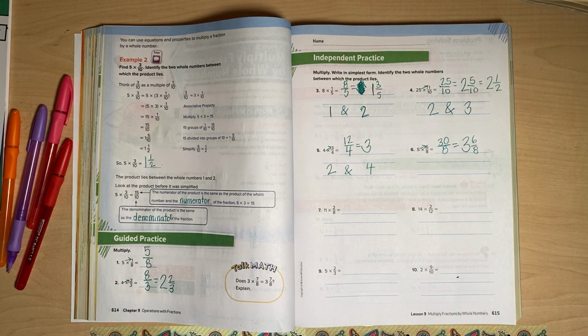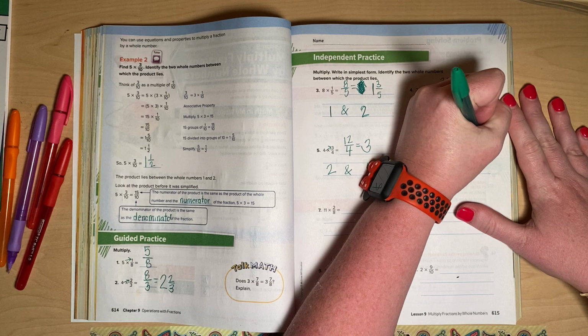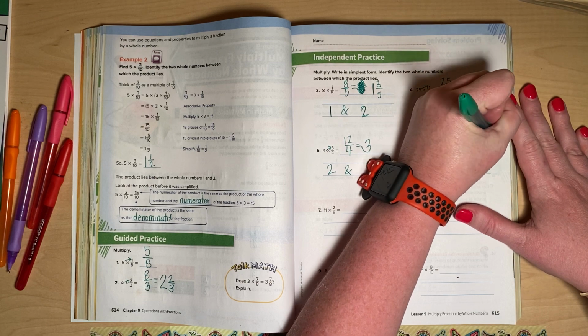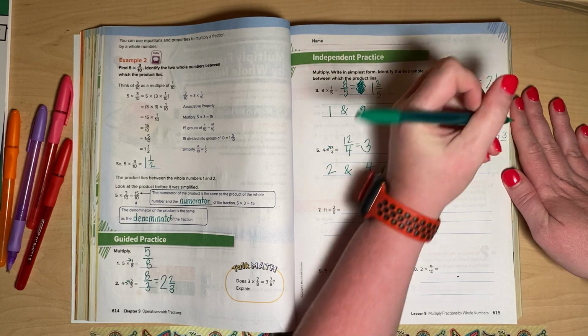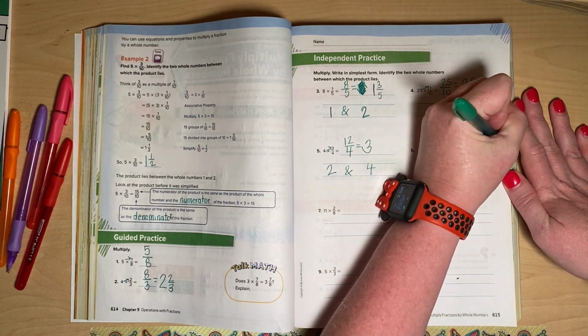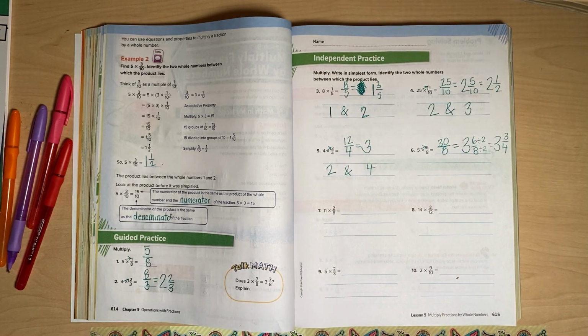How many times, or what number goes into both 6 and 8 evenly? It is a 2, so I'm going to divide both of those by 2. 6 divided by 2 is 3. 8 divided by 2 is 4. So my final answer is 3 3/4.